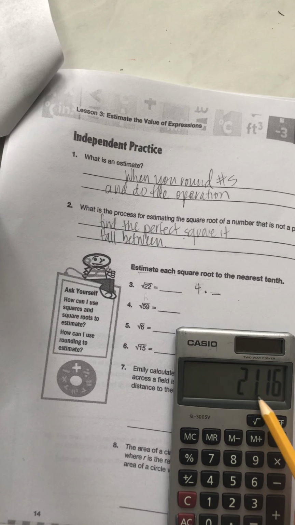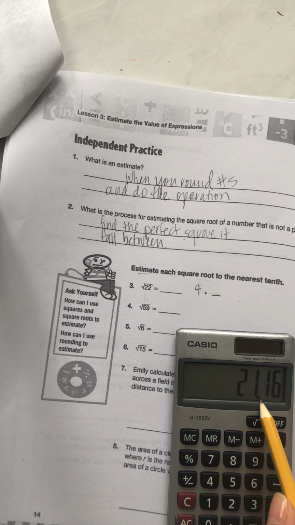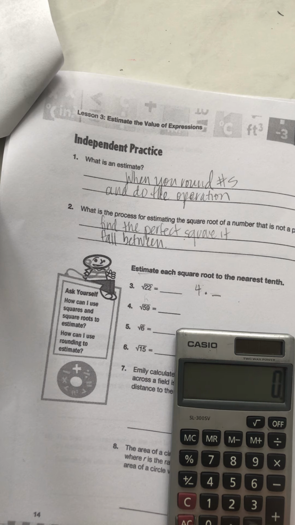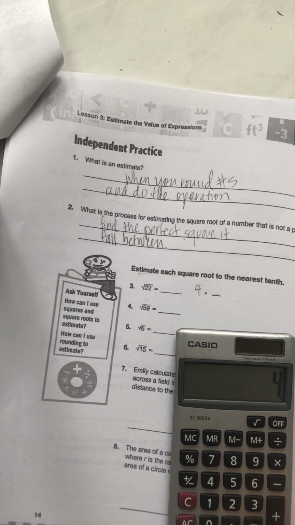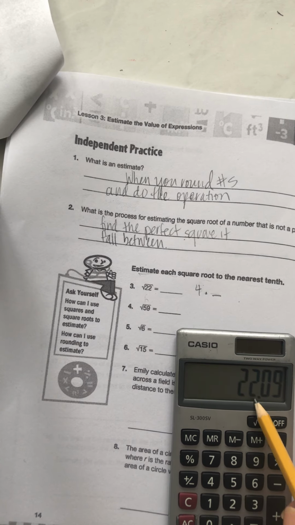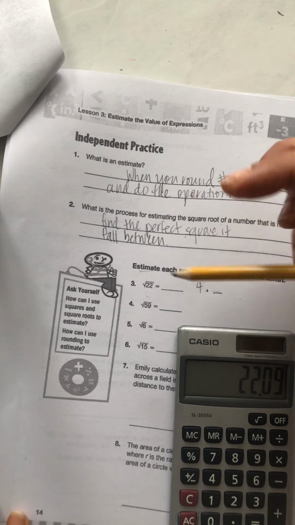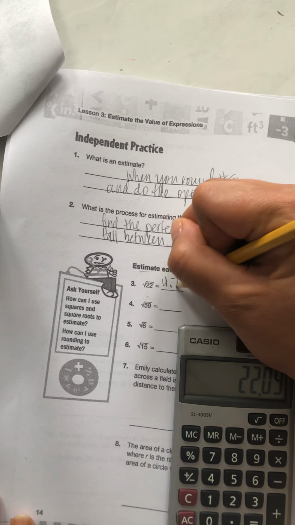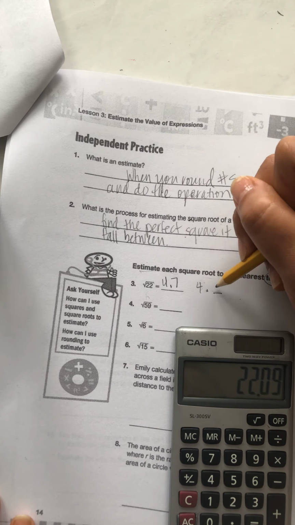And our target number is 22, and I have 21.16. So let's try 4.7 times 4.7, and that's 22.09. So that's pretty close. So my estimation is 4.7 because we're going to the nearest 10th.